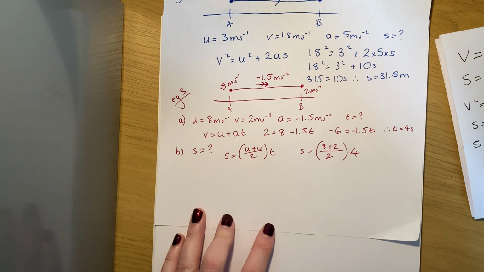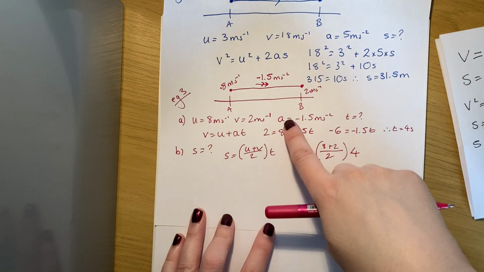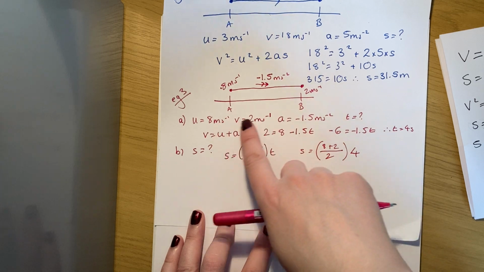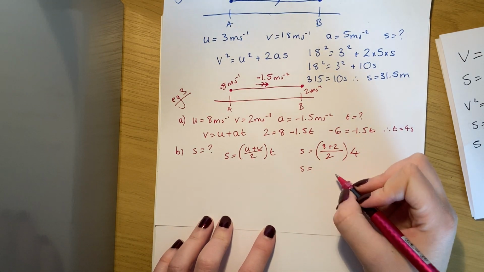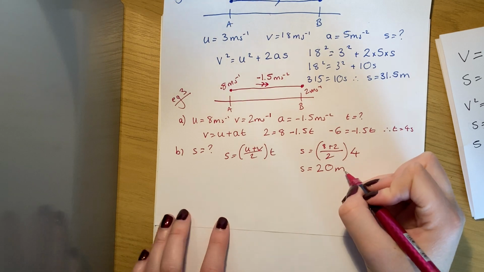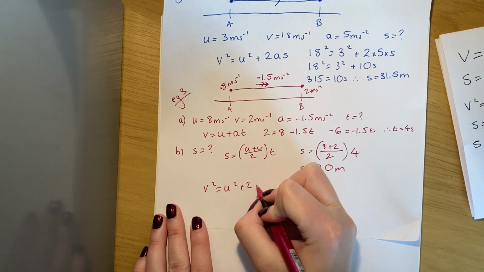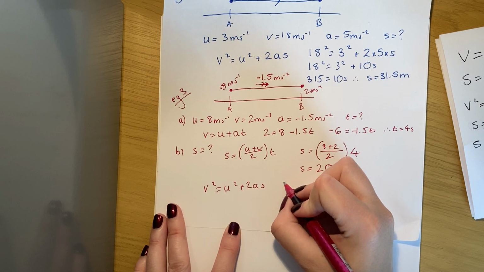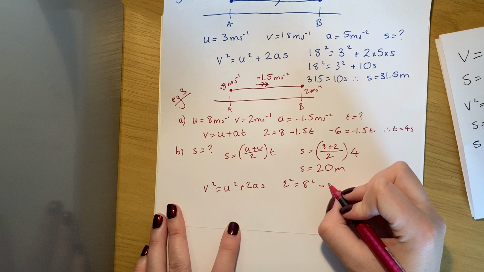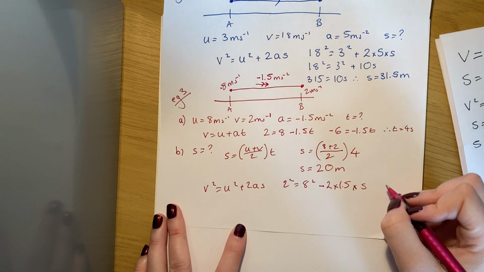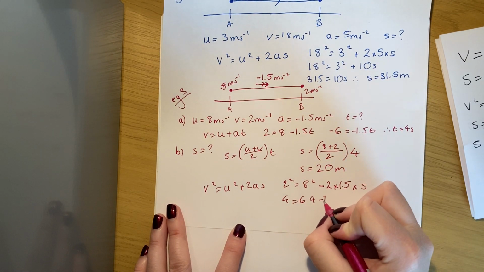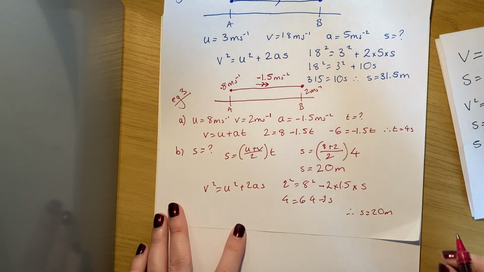I do have to use it in this case. I could use V squared equals U squared plus 2AS, because that would use the things that I'm being given in the question. But you could do this way as well. So S is 5 times 4, which is 20 metres. So I could have used V squared equals U squared plus 2AS just to show it works. So 2 squared equals 8 squared minus 2 times 1.5, because it's the minus 1.5, times by S. So 4 is equal to 64 minus 3S. Therefore, S is 20 metres. So it works both ways. Okay.